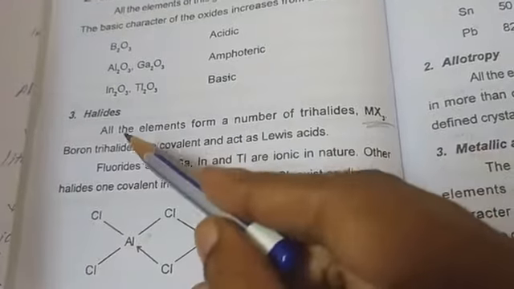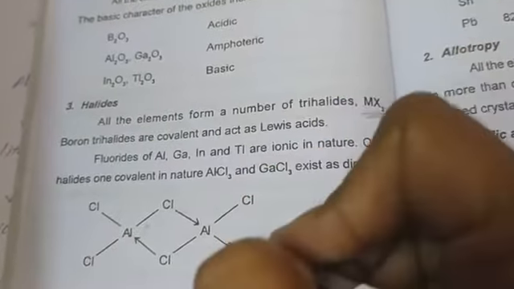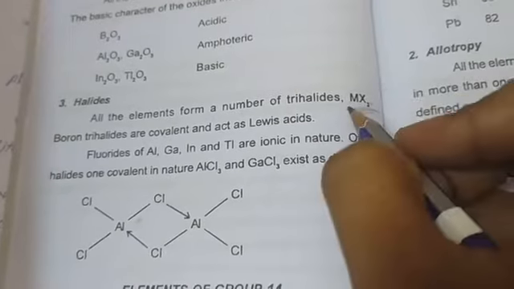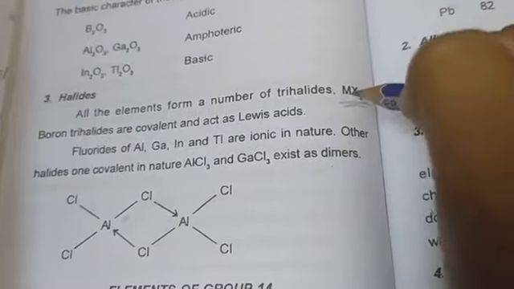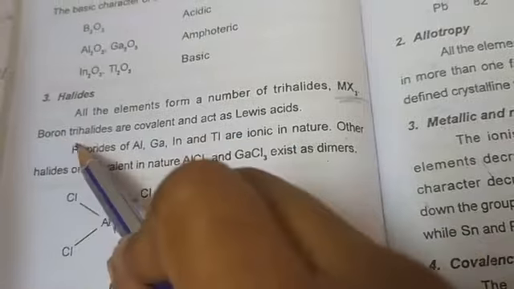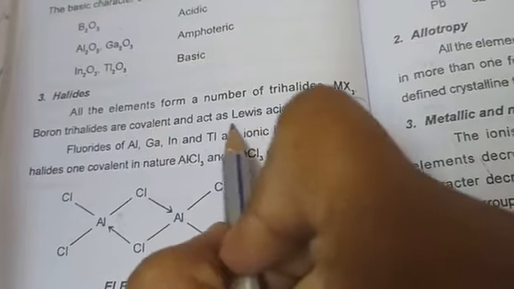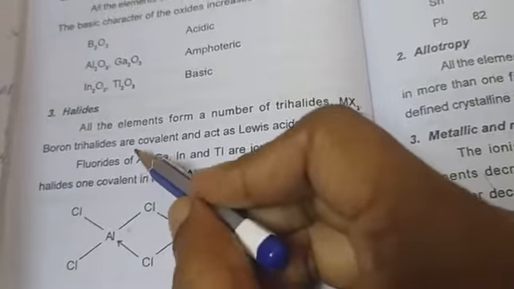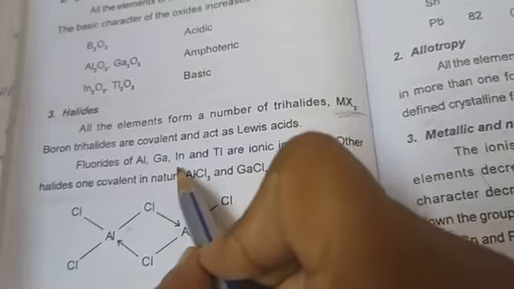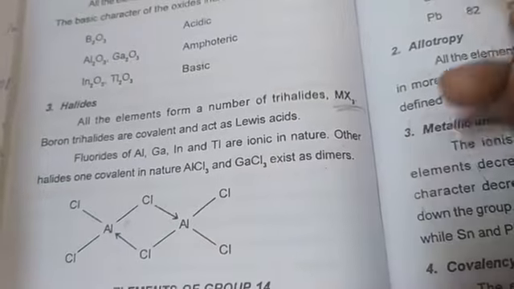All the halides formed are trihalides, so the general formula is MX3. Among these trihalides, only boron's are covalent in nature and act as Lewis acids, but other trihalides are ionic in nature.